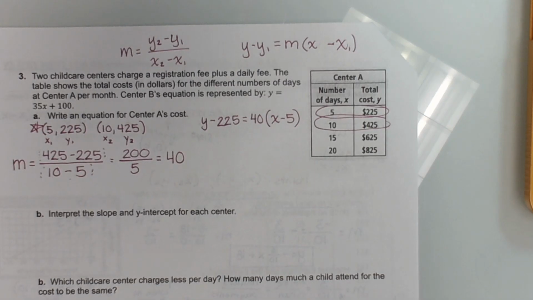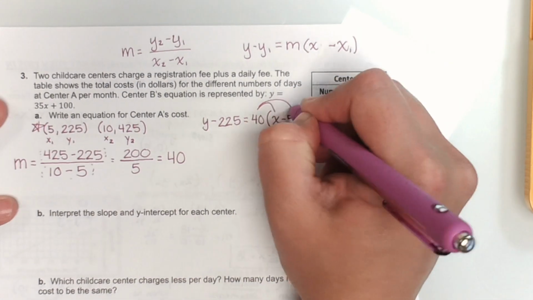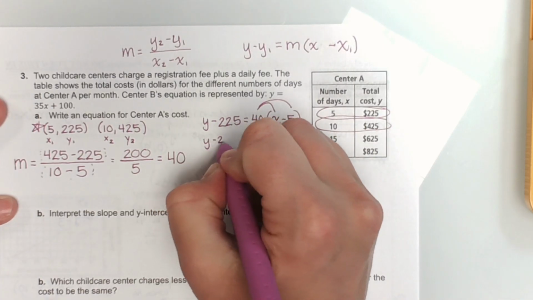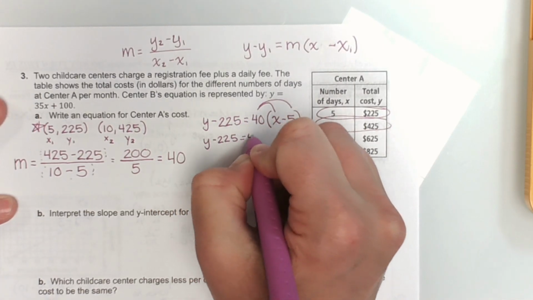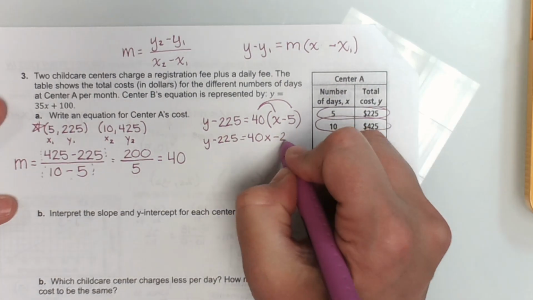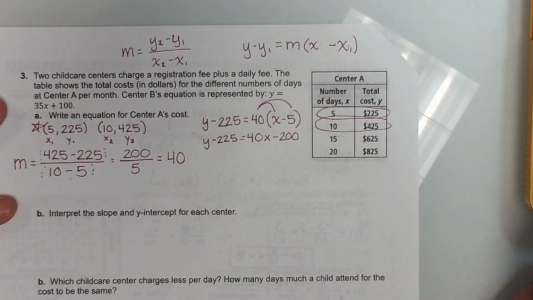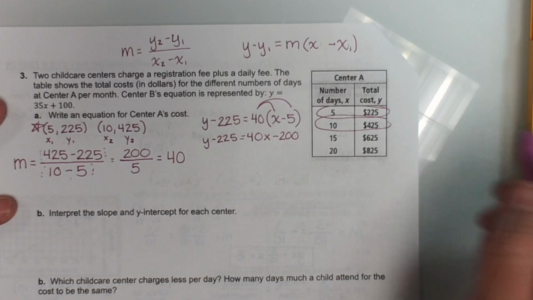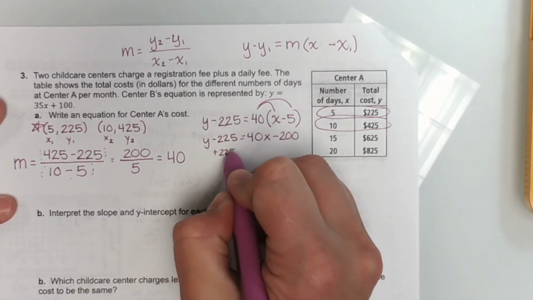If I want to get y alone, what do I have to do? Distribute first. Y minus 225 equals 40x minus 200, plus 225.